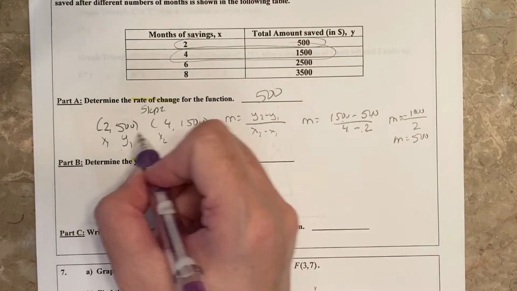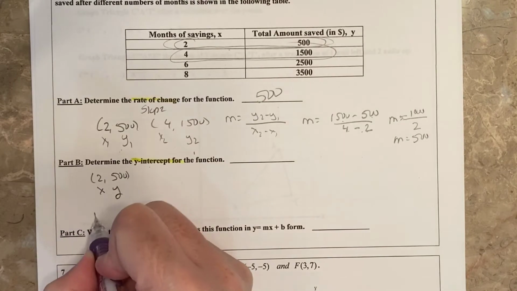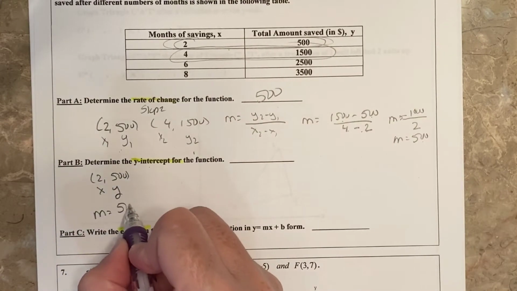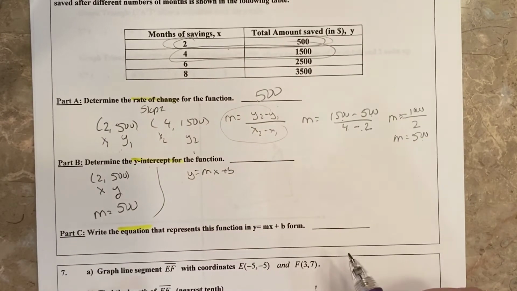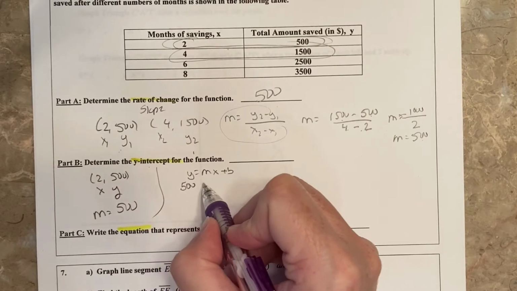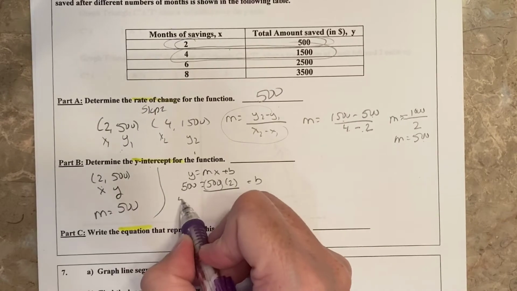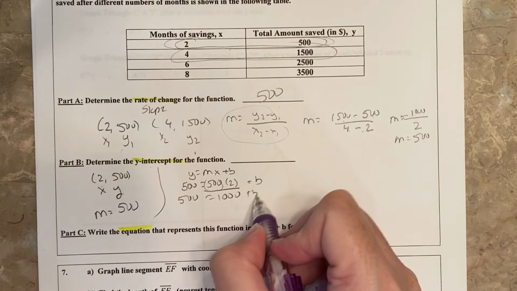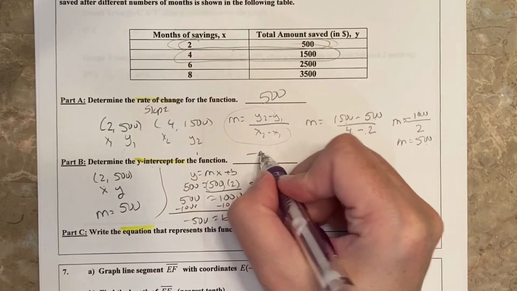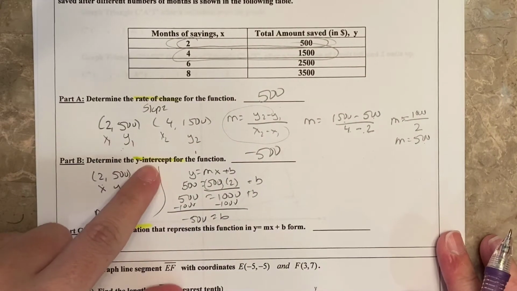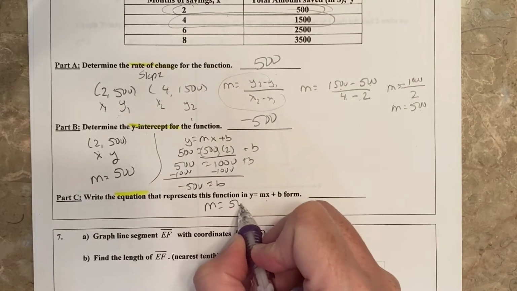Okay, for the y-intercept, I'm going to use the slope and the first coordinate. That's how we're going to always be consistent, okay? That's what we always did in class. So you have your x and your y. And you have the slope that you just figured out right here is 500. And this time, instead of plugging into this formula, we plug it into the general formula for the equation of a line. So y is 500, m is also 500, x is 2. Again, we always multiply, so that's 1000 plus b, and then we subtract, and we get negative 500 equals b. So we had a positive 500 for the rate of change, and we have a negative 500 for the y-intercept. All right, so now we need mx plus b form. So m from above is 500.